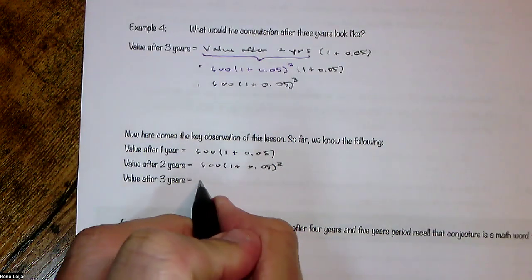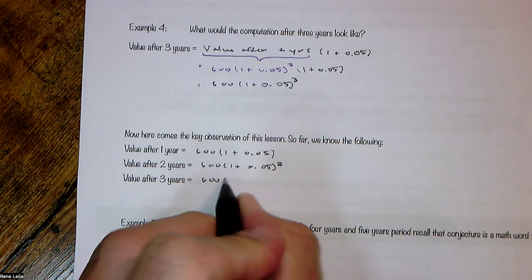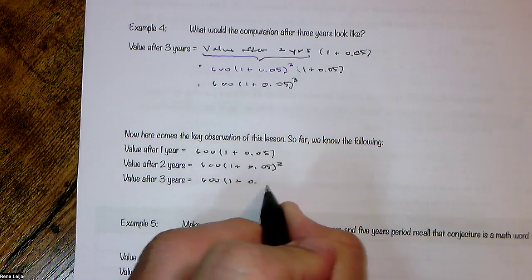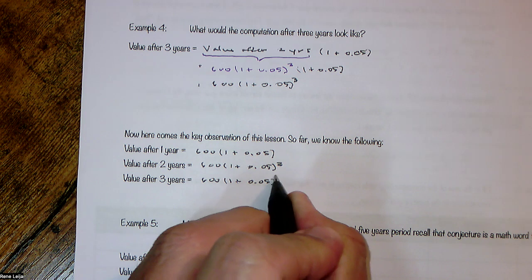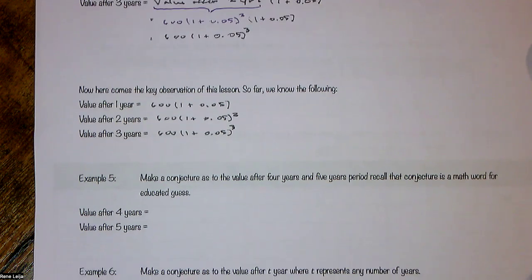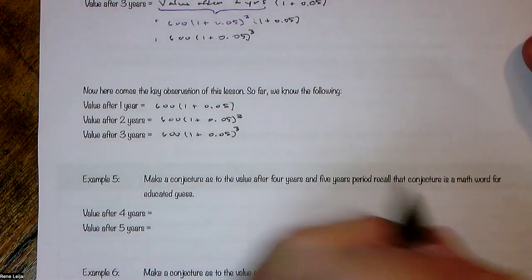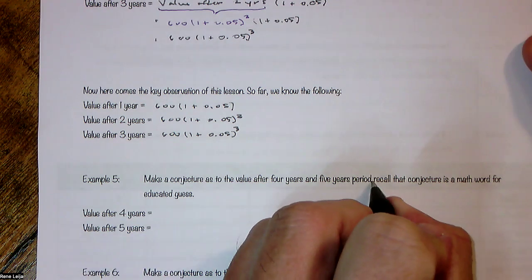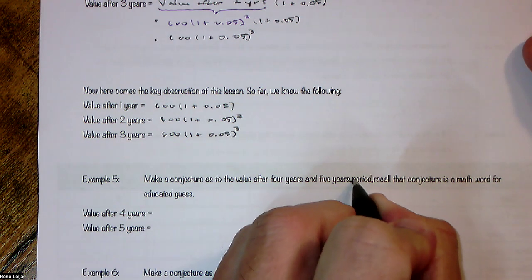And then to calculate the value after 3 years, that would be 600 times 1 plus 0.05 cubed. So now example 5 says, make a conjecture as to the value after 4 years and 5 years.